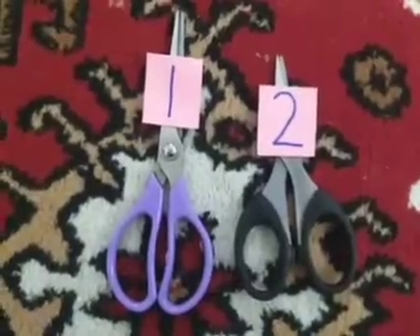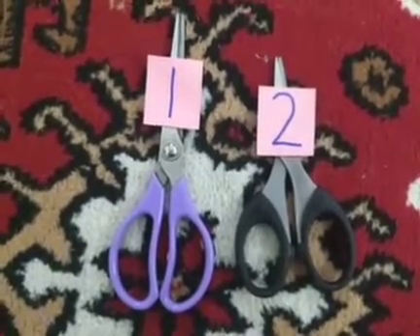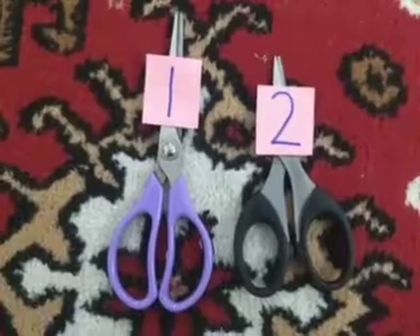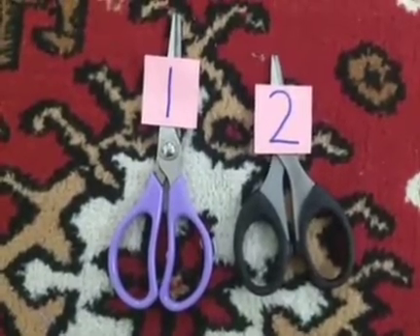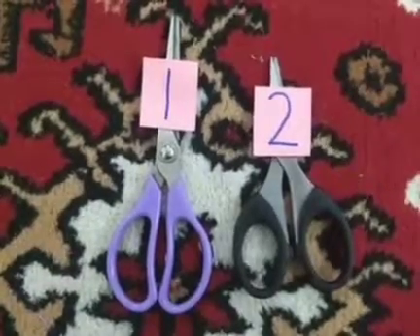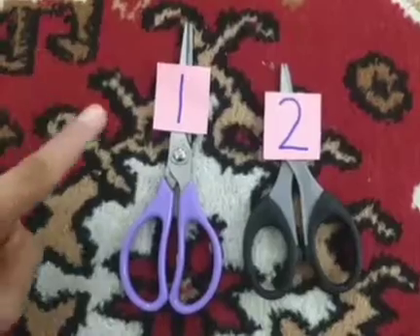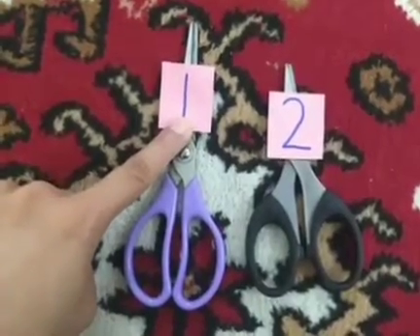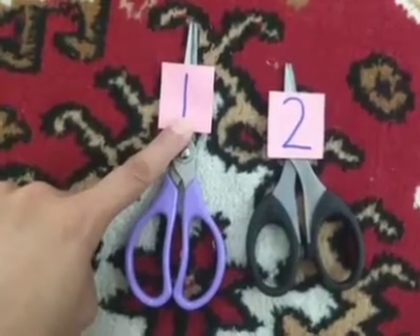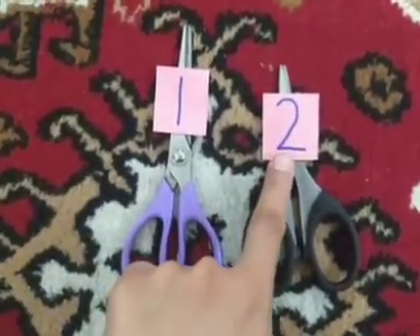Here I have scissors with me. Let us count how many scissors I have. My question is how many? How do you count? I begin with number 1. We always start counting with number 1. Number 1, going forward, 2.